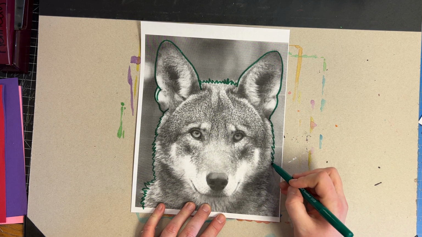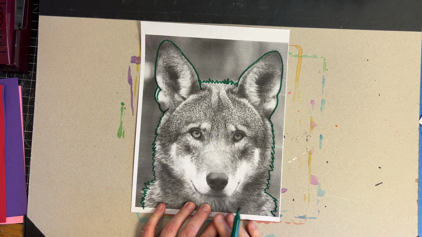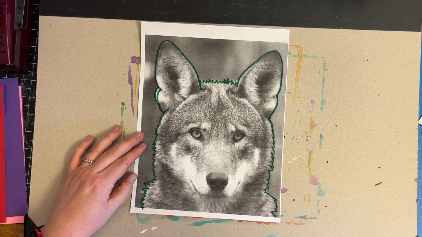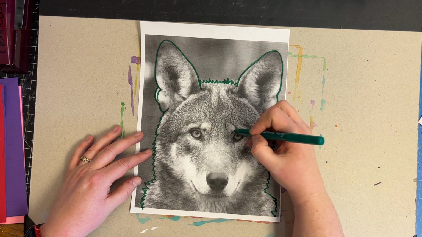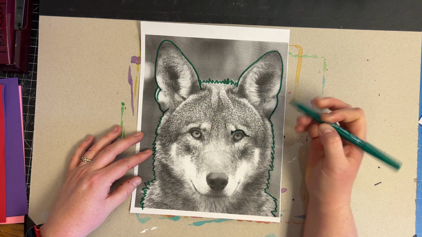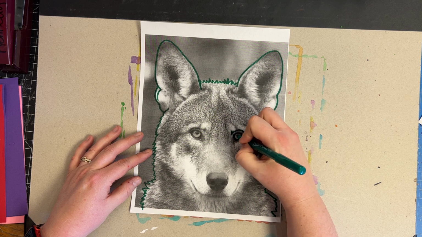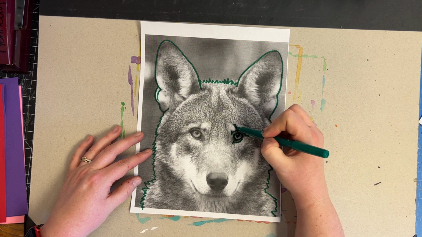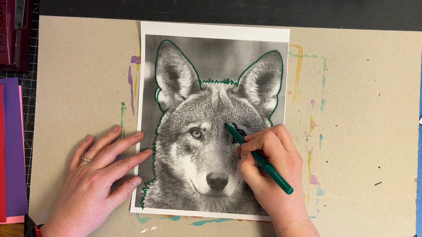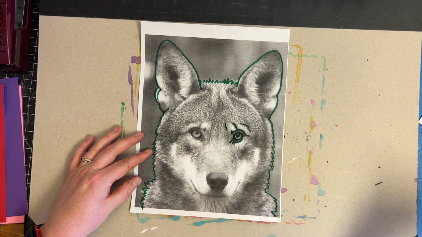You can go slower than this. I'm going fast just to make a shorter demo video. So there's the outline in green, but now what do I do with the rest of it? It's easy to figure out, like the eyes. You're going to outline the details of the eyes. I'm just looking for important features that give it detail and what make it look like a wolf.